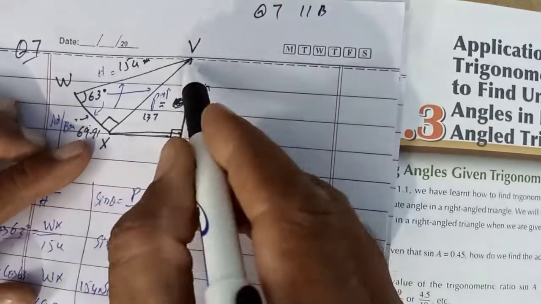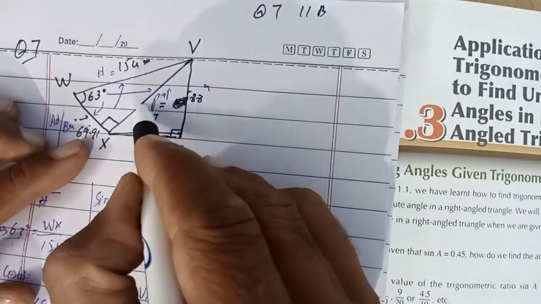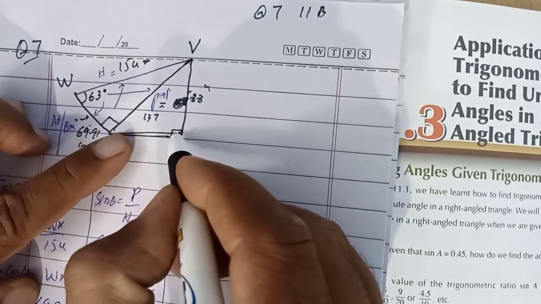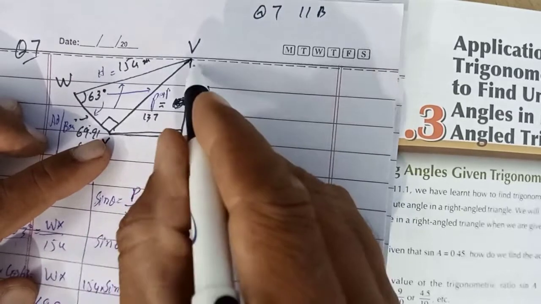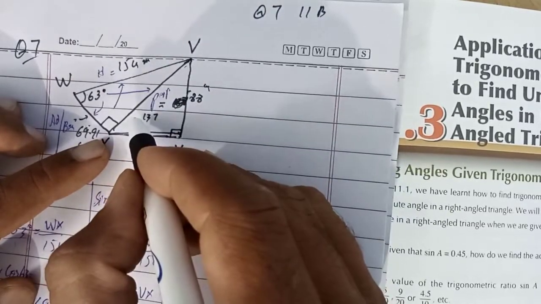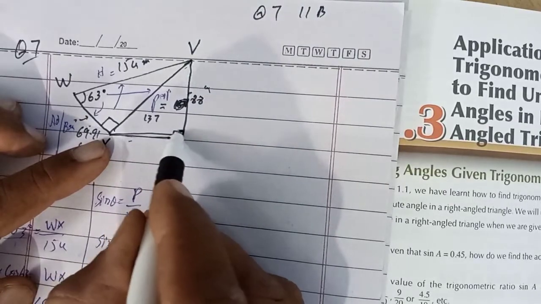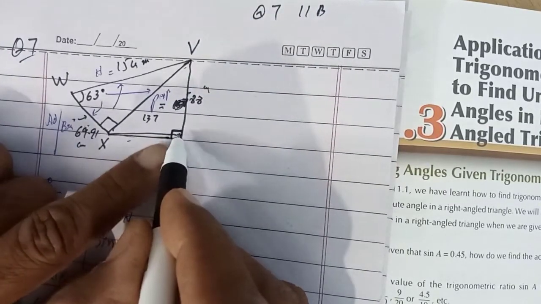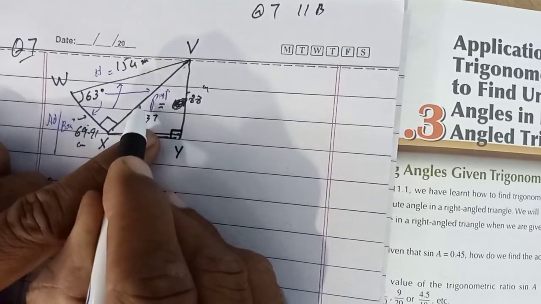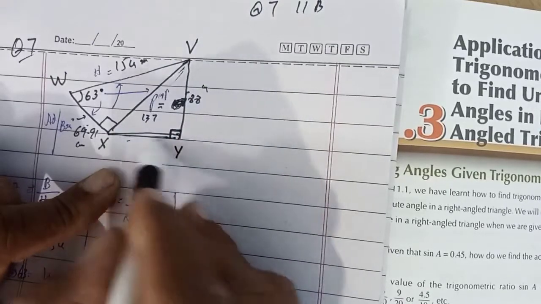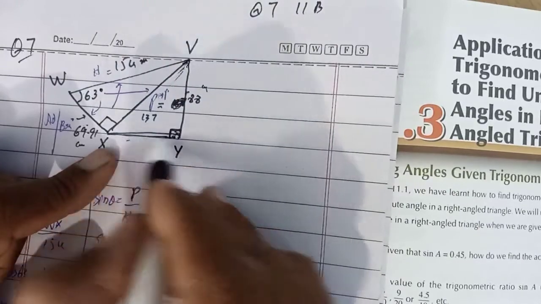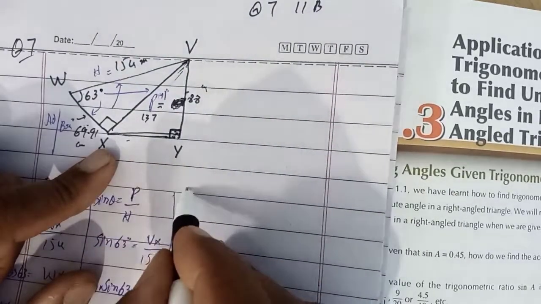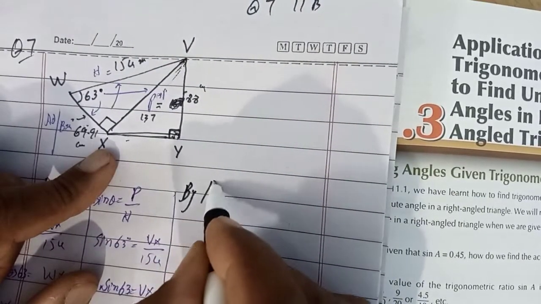XY. Now this is a right angle triangle. This side has length 137. There is no angle given over here, but two sides are known. One is this side, the other is this side. I have to find this side. Now what is this? This is the right angle. The side just opposite to this right angle is the hypotenuse of this triangle. This is 90 degree. So by Pythagoras theorem, you know what Pythagoras theorem is.